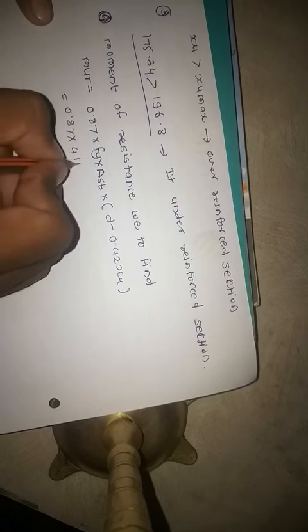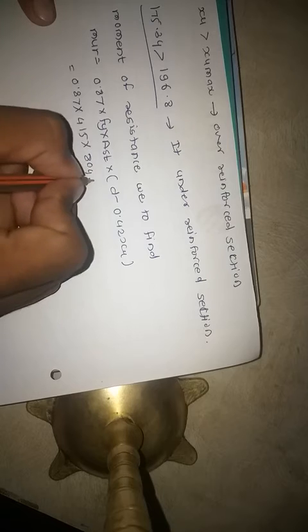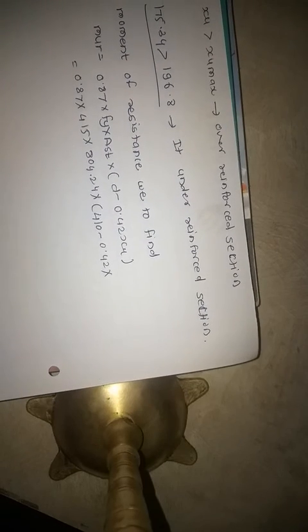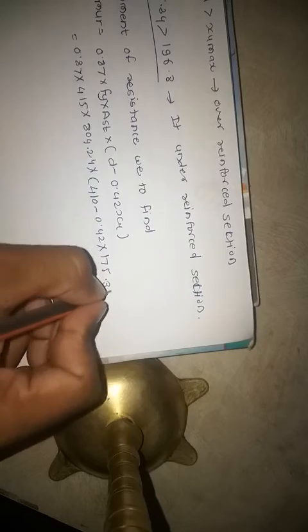Basically moment of resistance, we call it MUR. Basically the formula for under reinforced section is 0.87 into FY AST into D minus 0.42 XU. So 0.87 FY 415, AST 804.24, into D 410 minus 0.42 into XU. XU is basically 175.34.